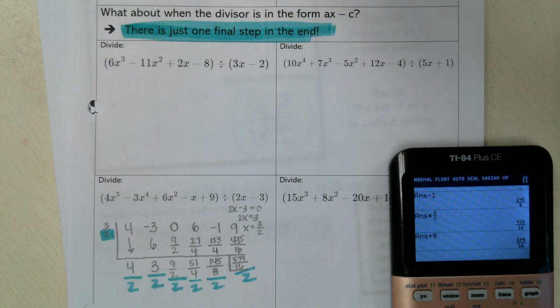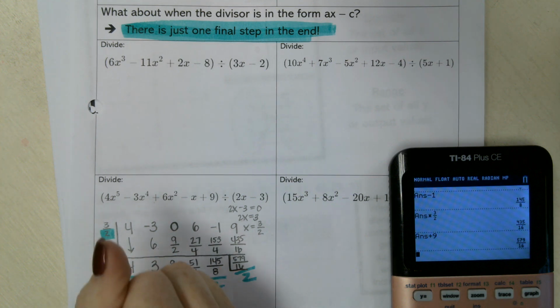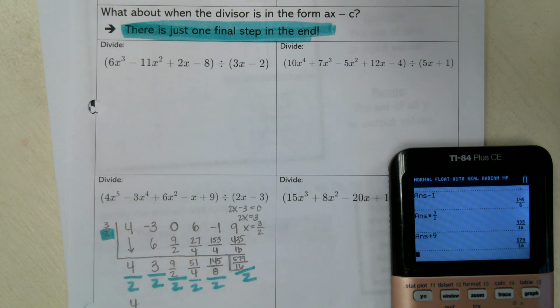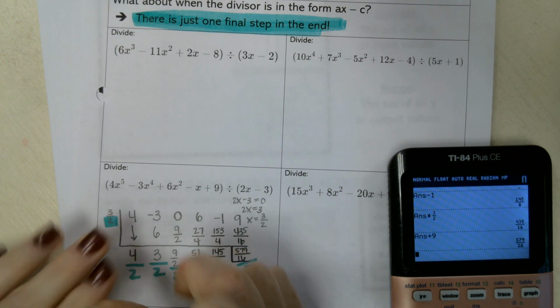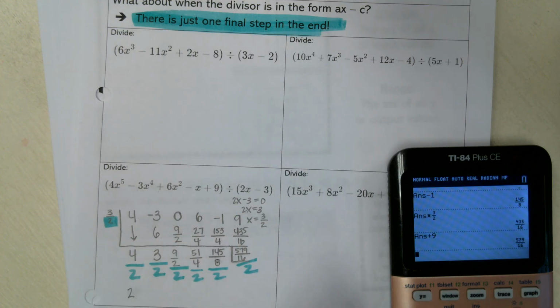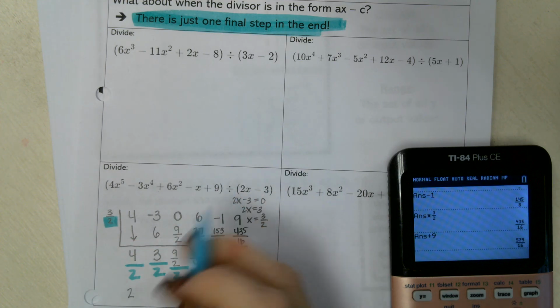Okay? The first 2 are easy. 4 divided by 2 is just 2. I'm sorry, 2. God bless. It's 2. Then 3 divided by 2.